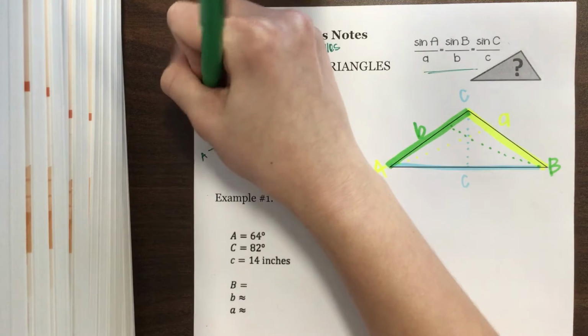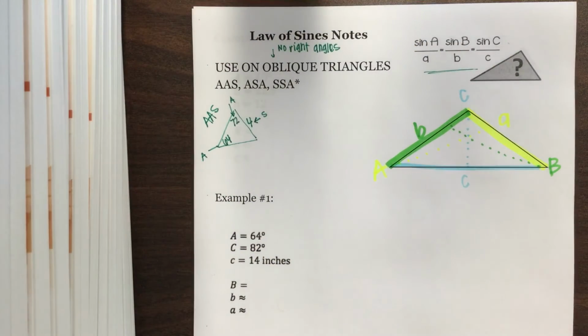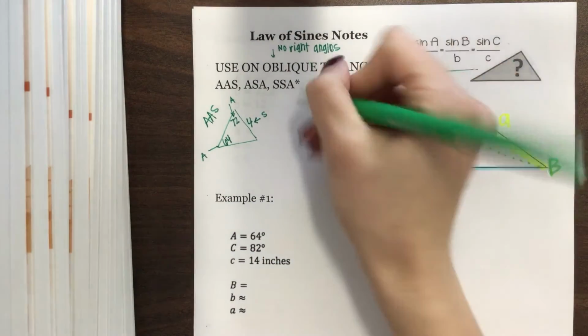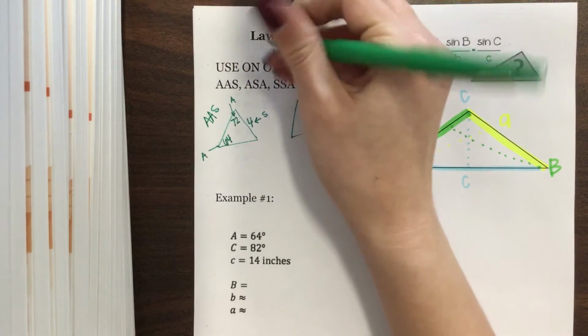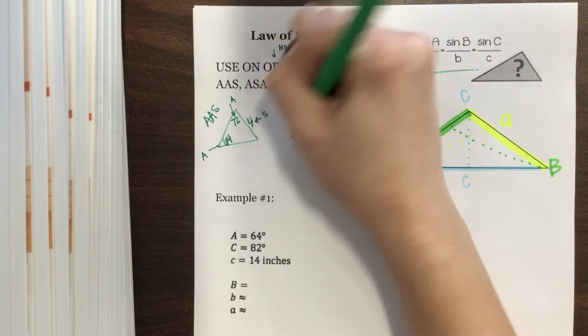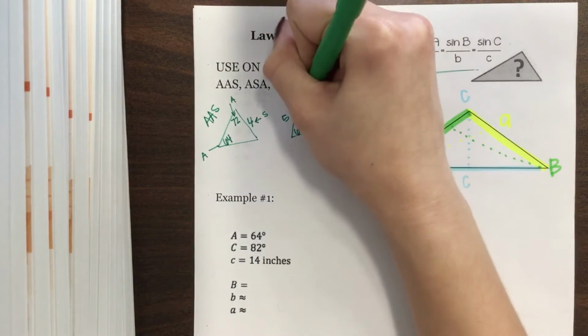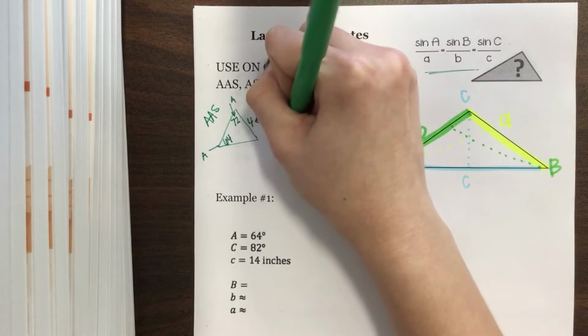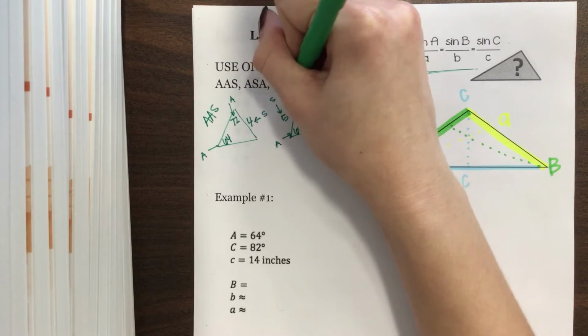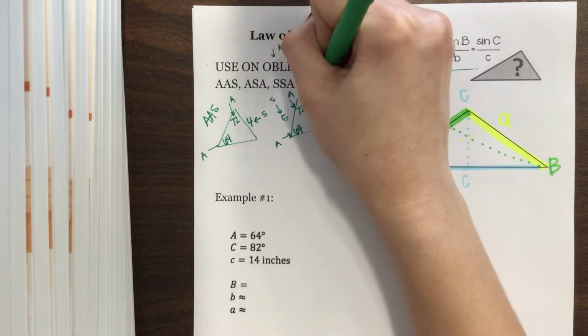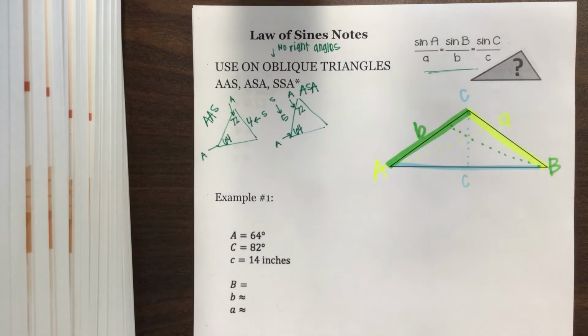That's an angle, angle, side triangle. We have another: angle, side, angle. If we had 64, a side of 5, then 72, that's an angle, side, angle triangle.